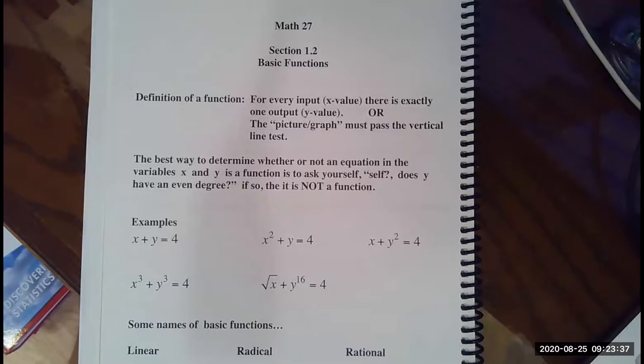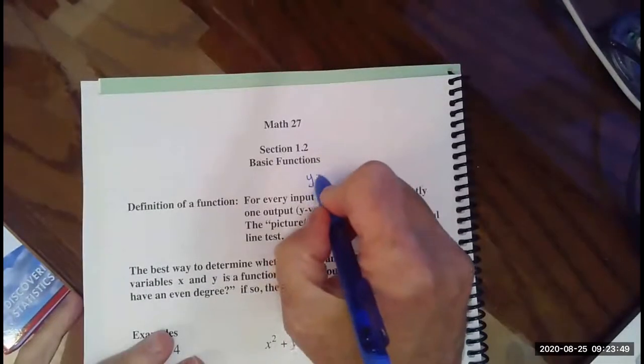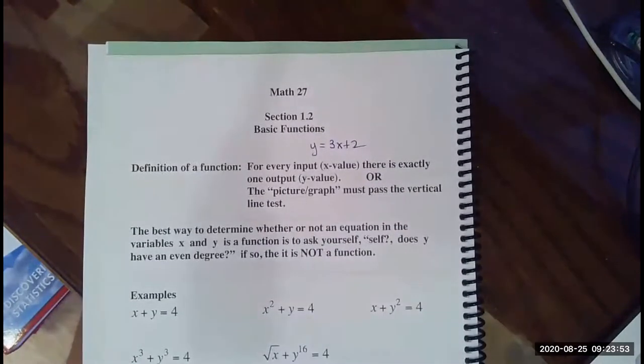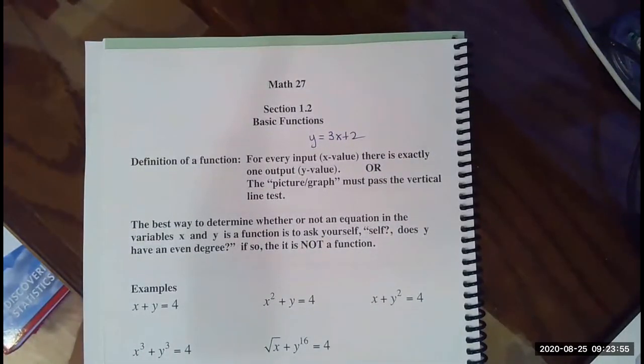Okay, functions, let's see. In my intermediate algebra class, we would say, okay, y equals mx plus b, for instance, in beginning algebra. So if I had y equals 3x plus 2 in beginning algebra, that's a line. Well, it's also a picture. First of all, it's a line that does not go up and down. It's not a vertical line. So it's got some kind of a tilt to it.